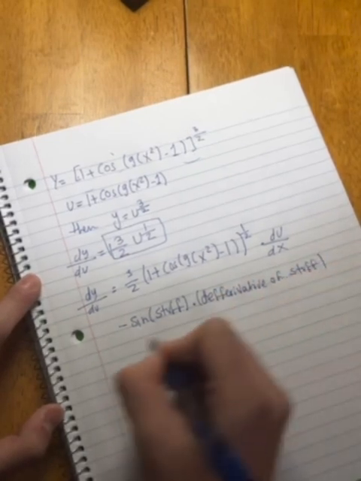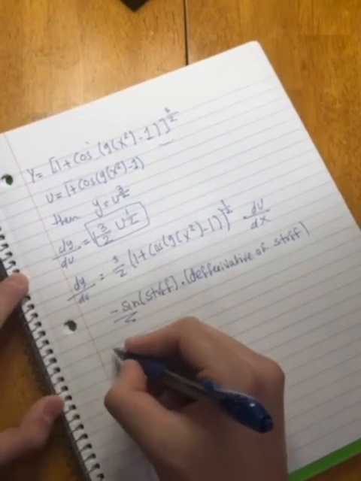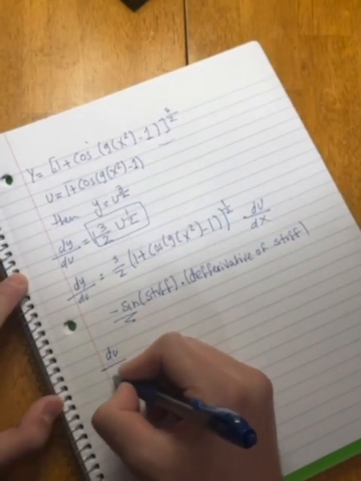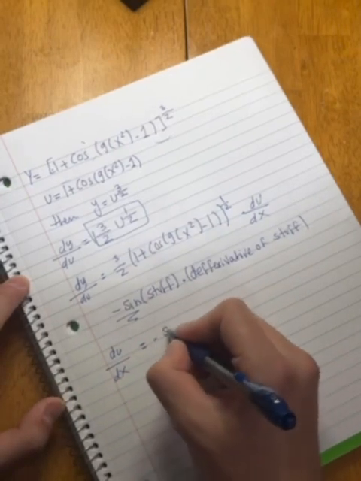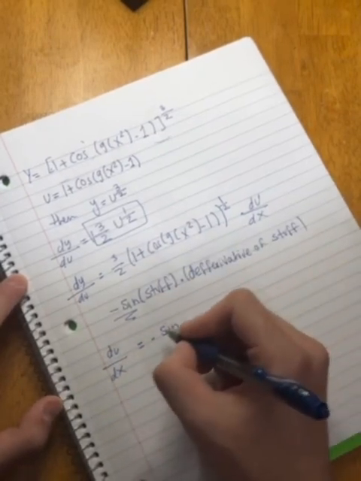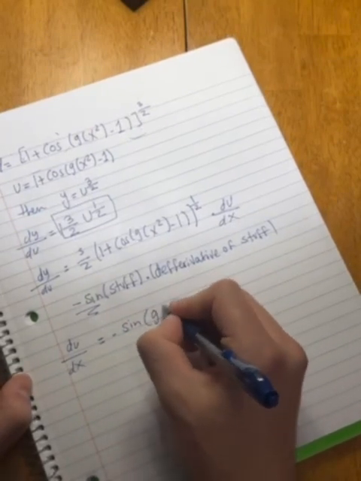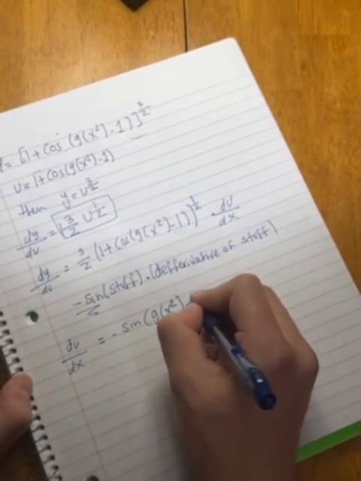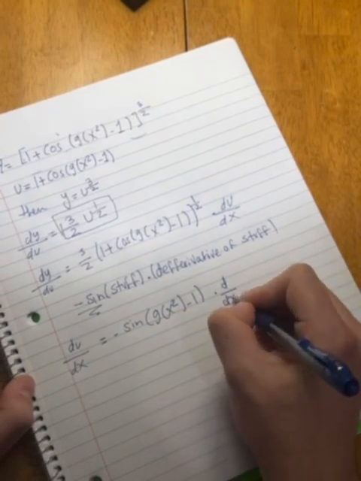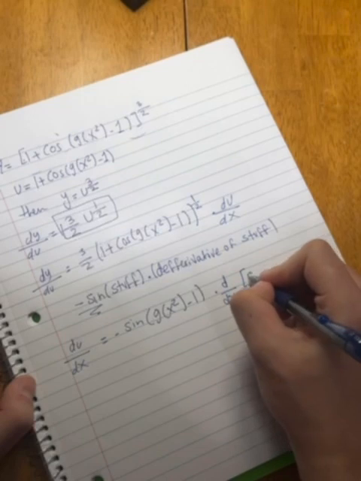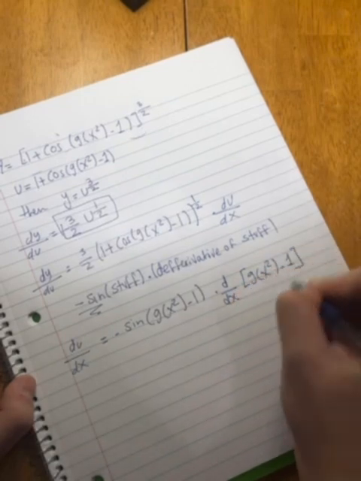So basically, all we're doing is flipping the cosine to a sine. So now, du over dx would equal negative sine. We got rid of the 1, as we said. And here, it's negative sine of g of x squared minus 1 multiplied by d over dx of g of x squared minus 1.